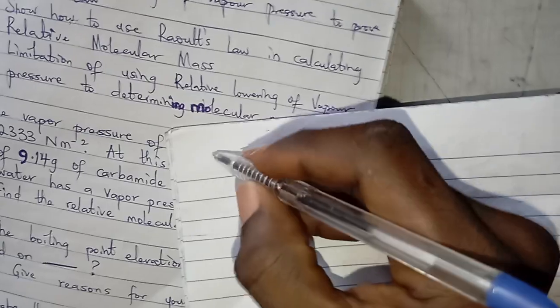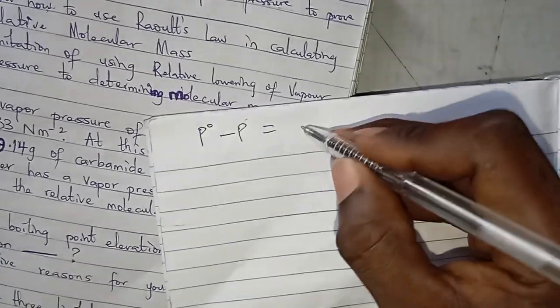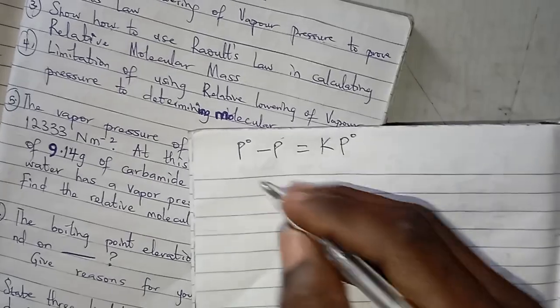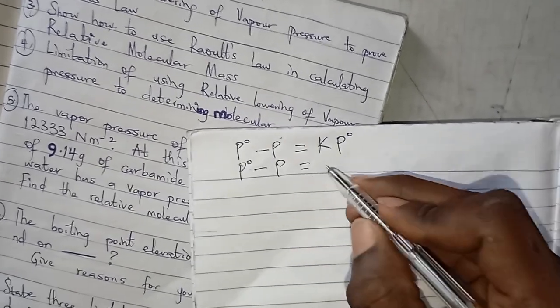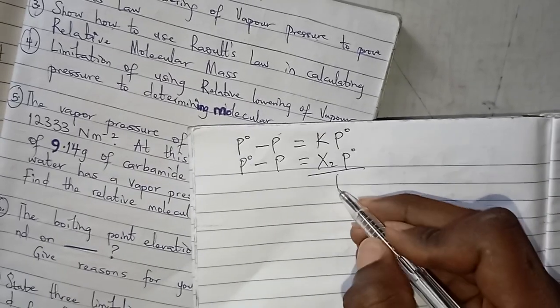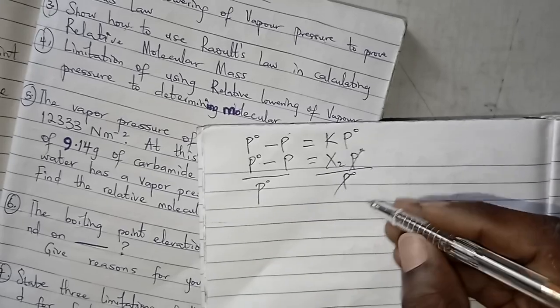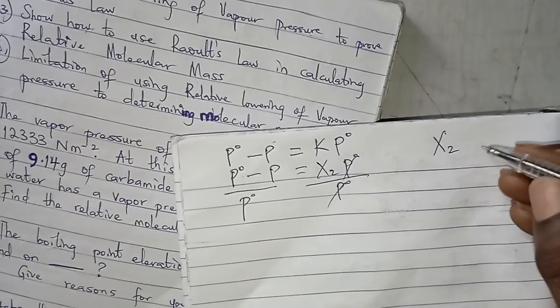So if I have P naught minus P equals K P naught, this is Van Babu's law. Then Raoult's now gives us P naught minus P equals X2 P naught. And when you divide both sides by P naught, you have (P naught minus P) over P naught equals X2. Now, you need to know that X2 means mole fraction of solutes.